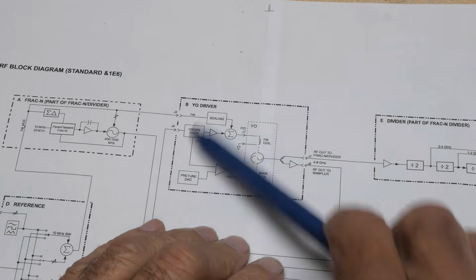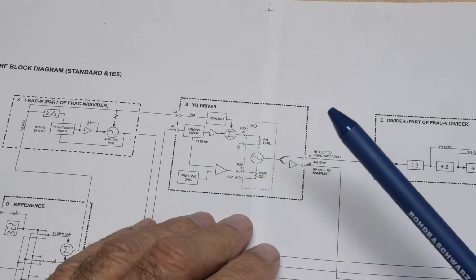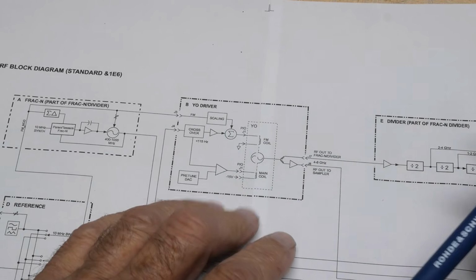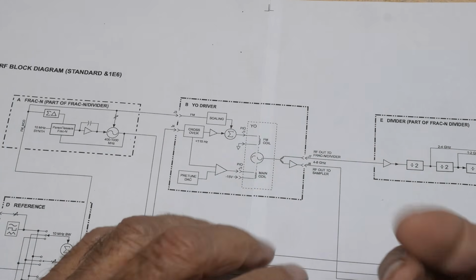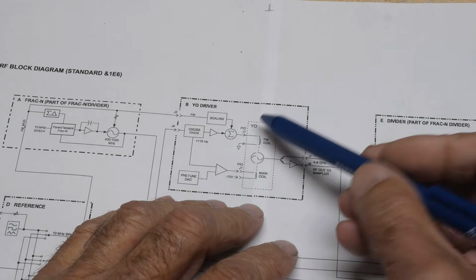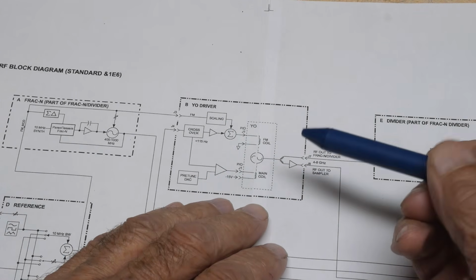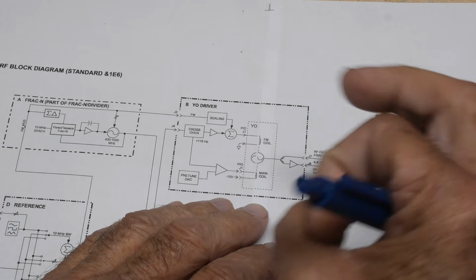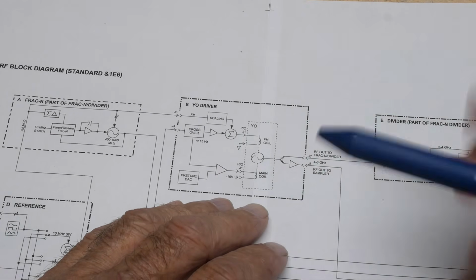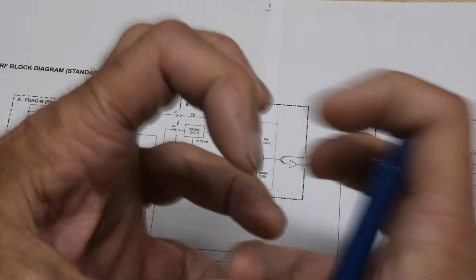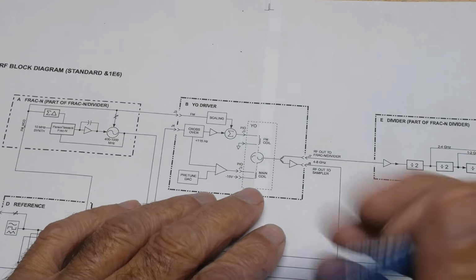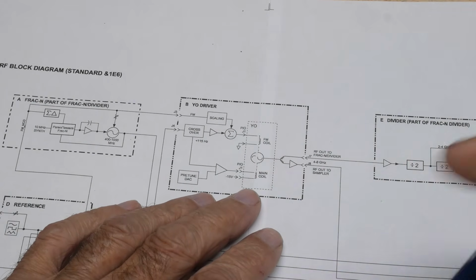Now, this is the drive section for the YIG oscillator. This is the YIG. YIGs are yttrium iron garnet, and they are a magnetic sphere that can wiggle, and you put it in a magnetic field, and the magnetic field can control the wiggling, and you can make it wiggle a little farther and back and forth.